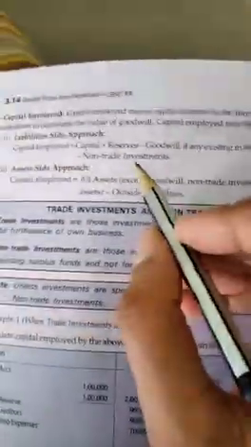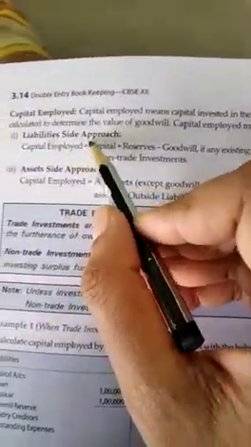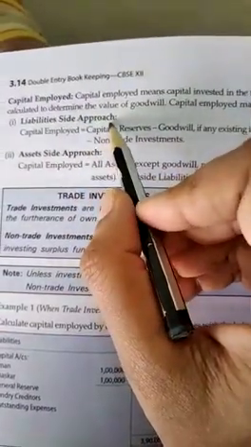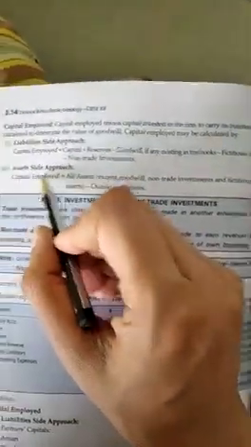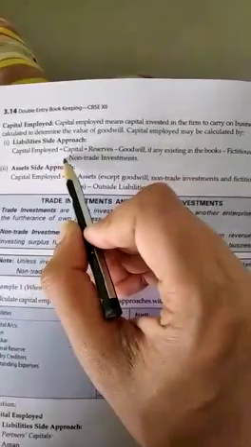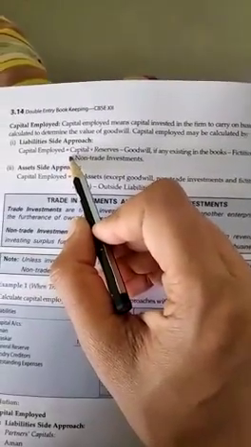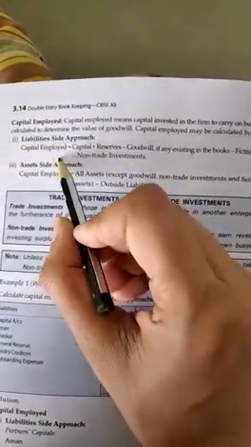How to calculate it? Here there is a need for capital employed. There are two approaches: the liability side approach and the asset side approach. What is the formula on the liability side?